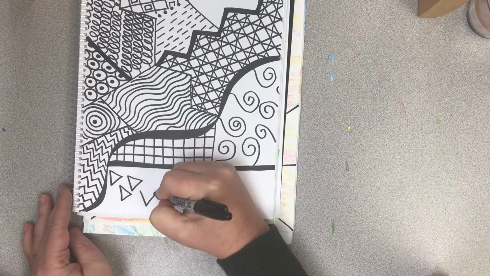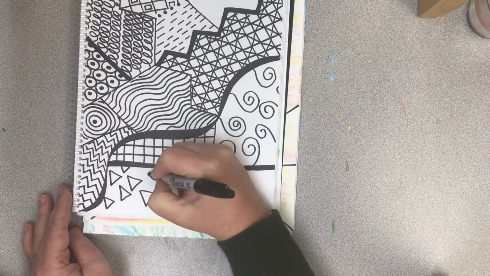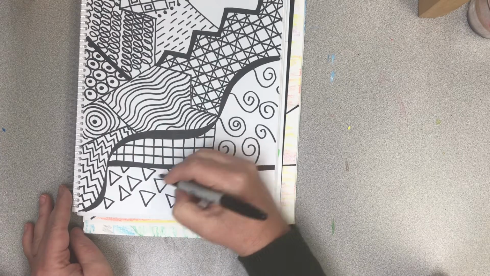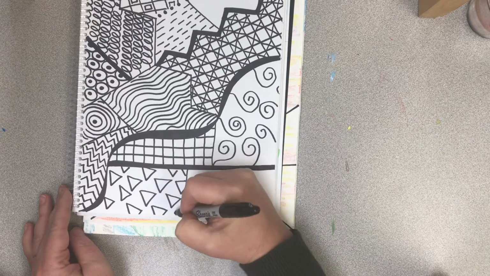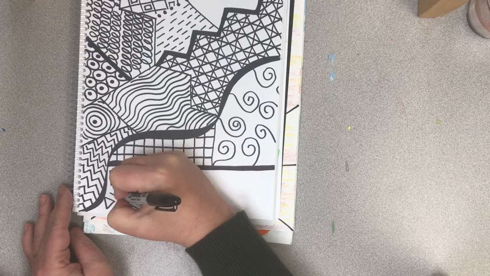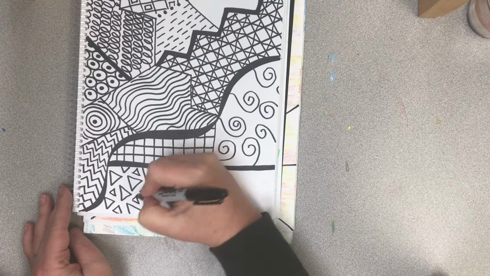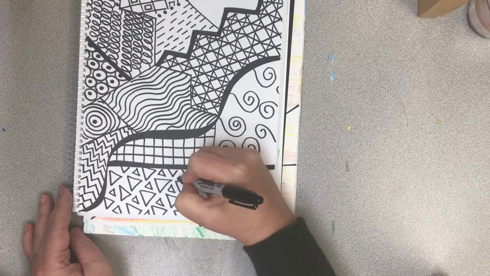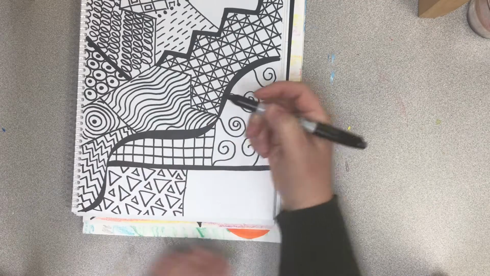Even when I use the same shape, I can change the size, or I could fill it in, and that will change the look of my pattern. See how many different patterns you can make by changing either the shape, the size, or filling areas in.